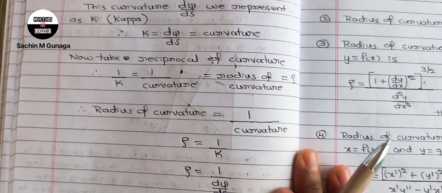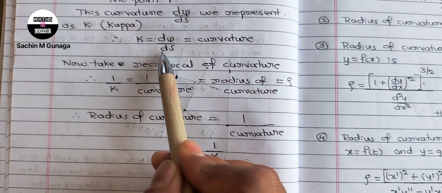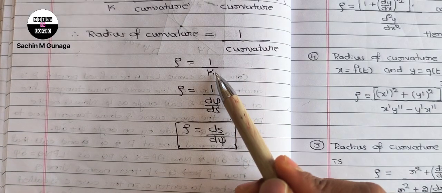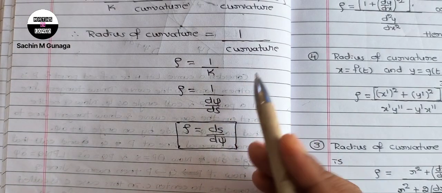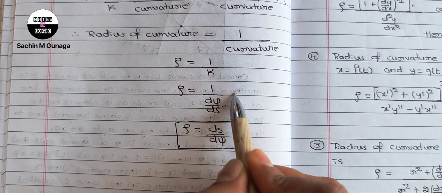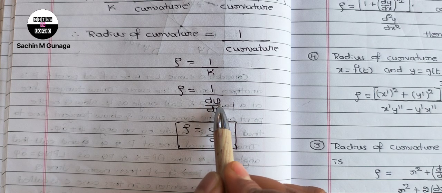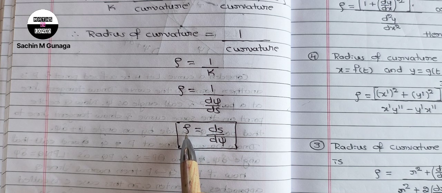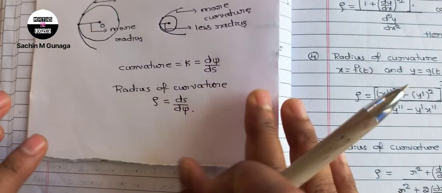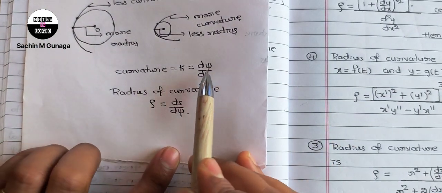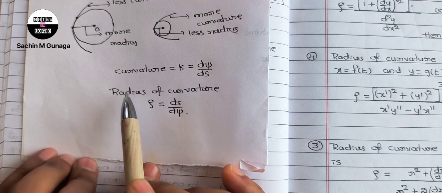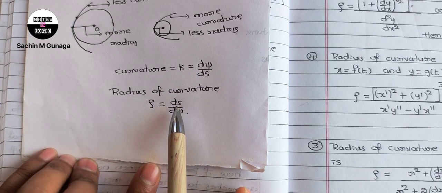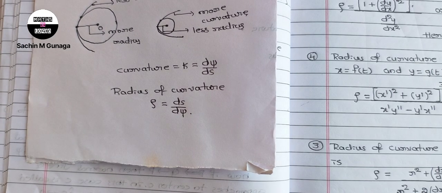Next, what is that k value here? d psi divided by ds. So substitute k as d psi divided by ds. Next, if I take this value to the numerator, this d psi divided by ds becomes ds divided by d psi. So this ratio itself is rho, the radius of curvature. Therefore, remember, curvature k is equal to d psi divided by ds, and radius of curvature rho is equal to ds divided by d psi.